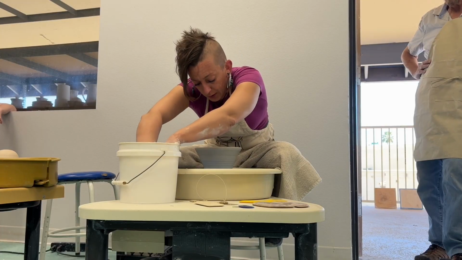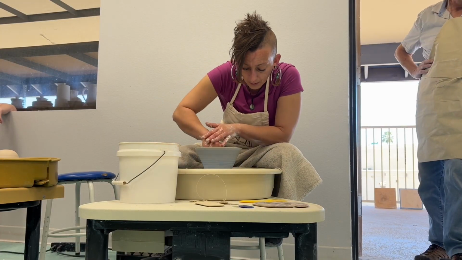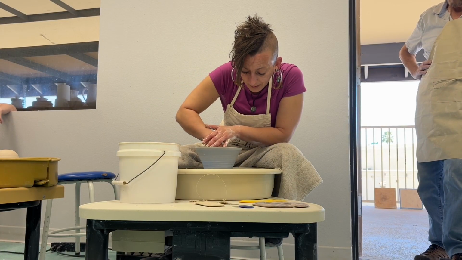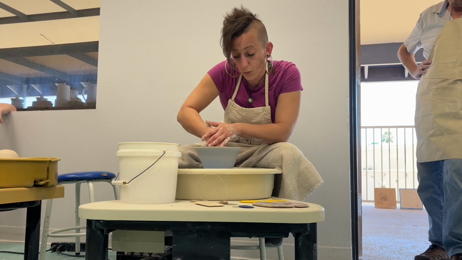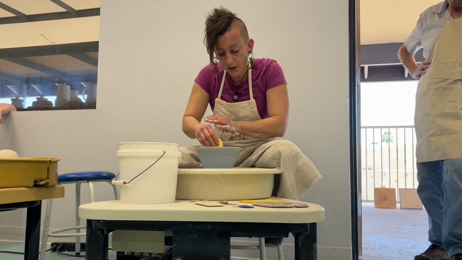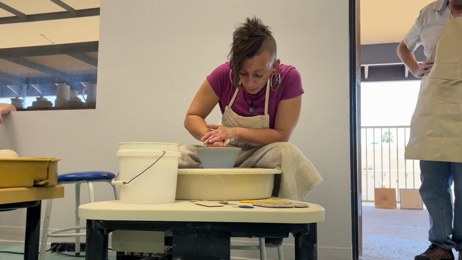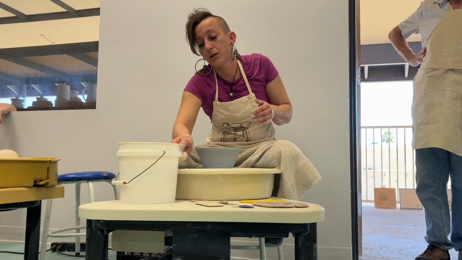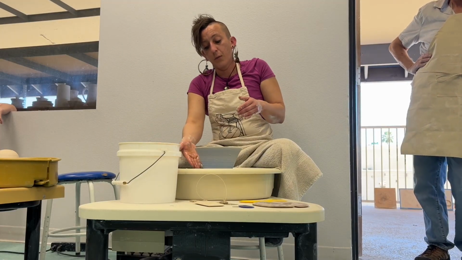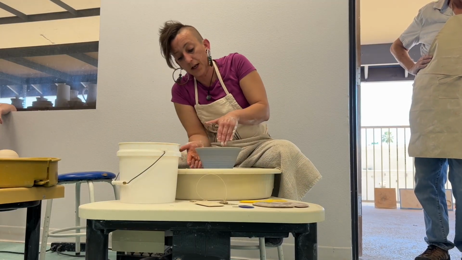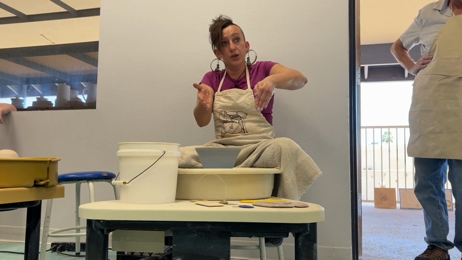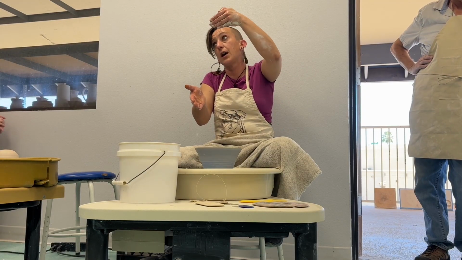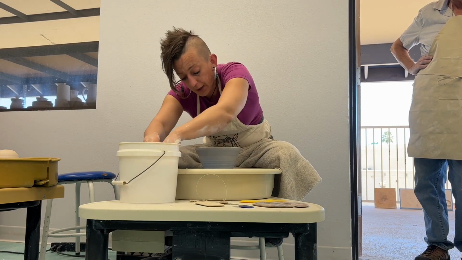So if I did want this bowl to be wider than tall, right, I wouldn't have to worry about my dominant hand being on the outside to support so much of that while I start to get some of that thickness up, right?